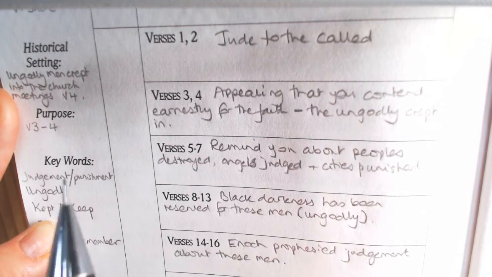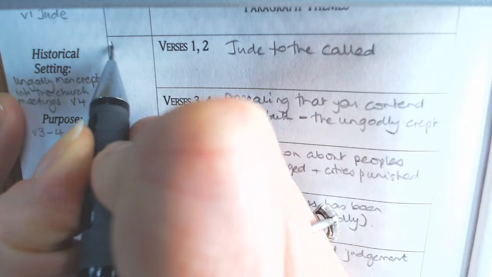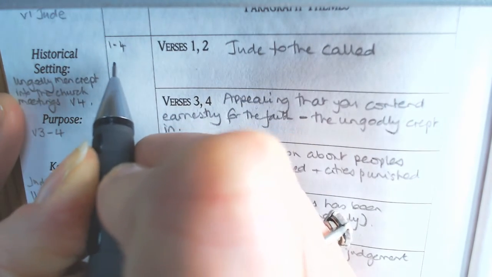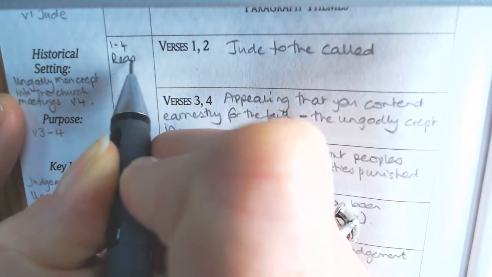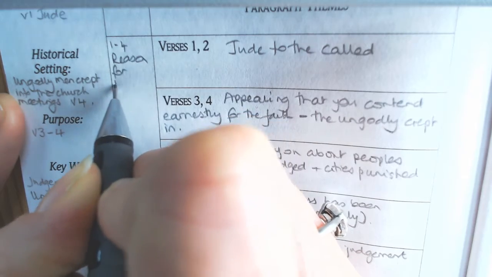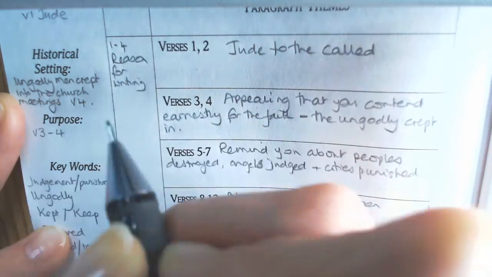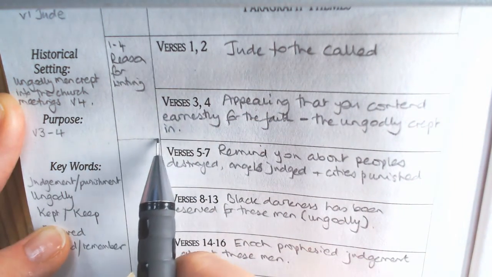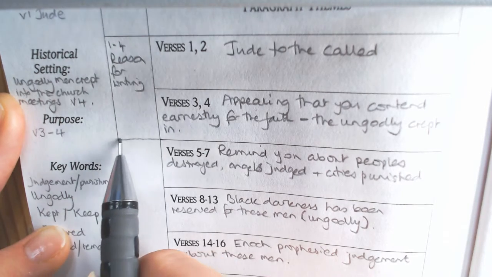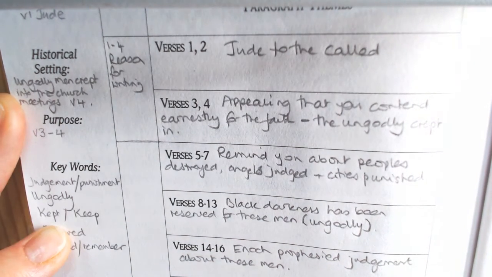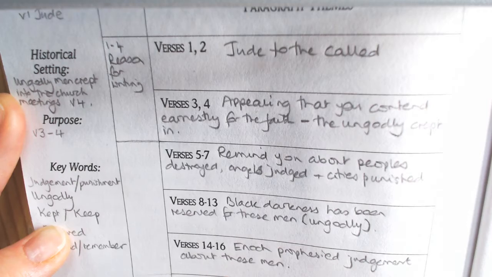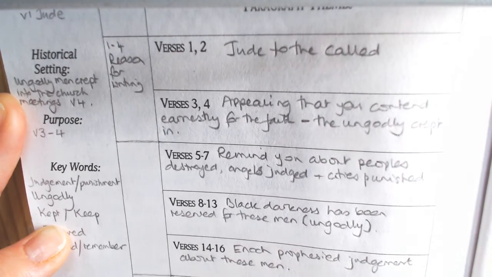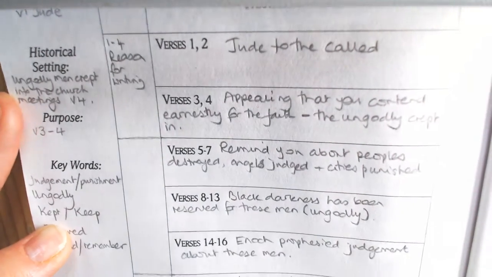So I would put here, verses 1 to 4, reason for writing. And then I would rule off, probably with a nice neat ruler, which I haven't got here. And then rule off here, because this is the end of the segment that's talking about the ungodly.